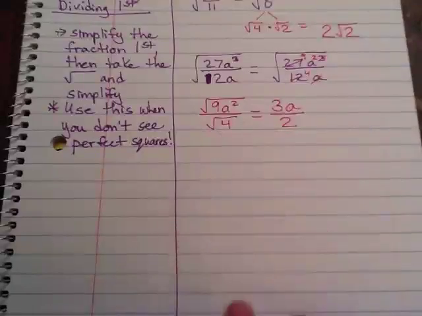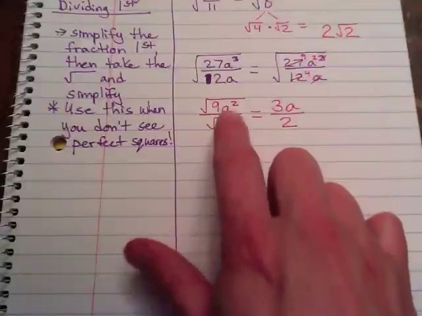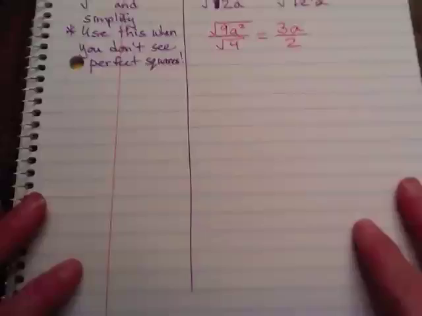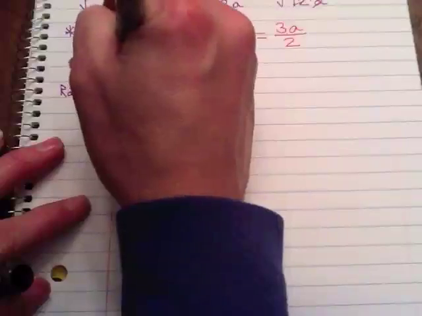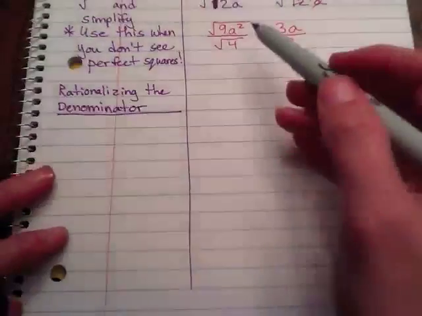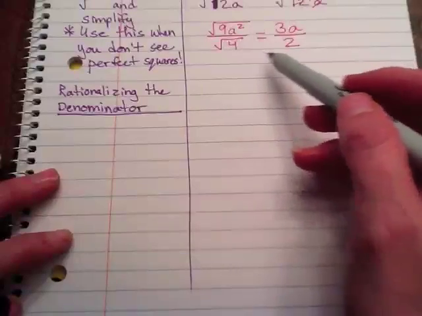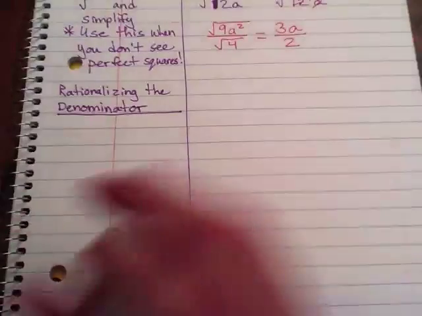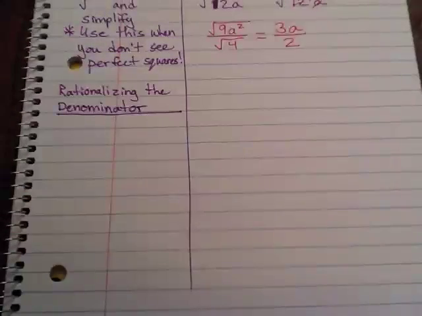And so I'm going to show you what you do when you end up with a square root in your denominator. So this is called rationalizing the denominator. You're allowed to have square roots in your numerator, just not in your denominator once you have a final answer simplified.